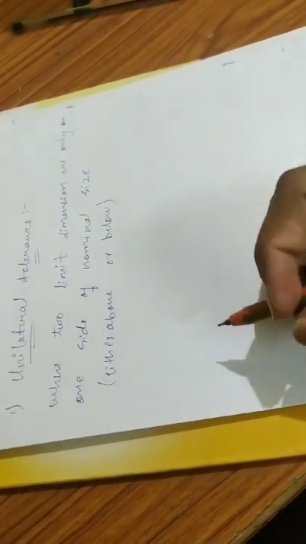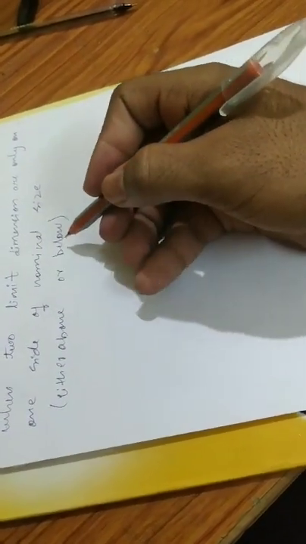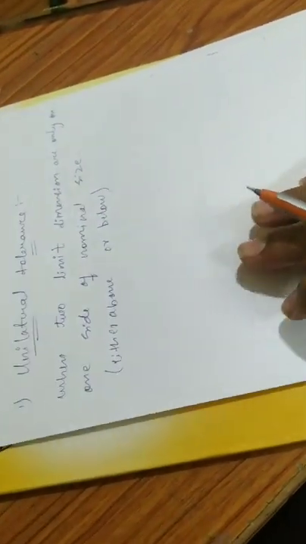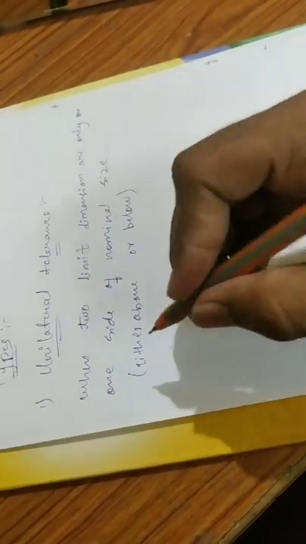Now we'll move forward to the types of tolerances. That is the last topic. The first type of tolerance is unilateral tolerance. What is unilateral tolerance? When the two limit dimensions are on one side of the nominal size, that is, when the two limits are given either above or below the nominal size, then that type of tolerance is known as unilateral tolerance.